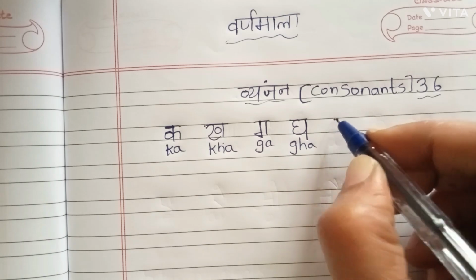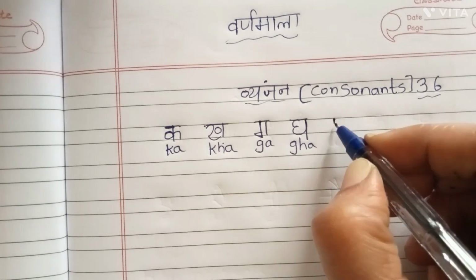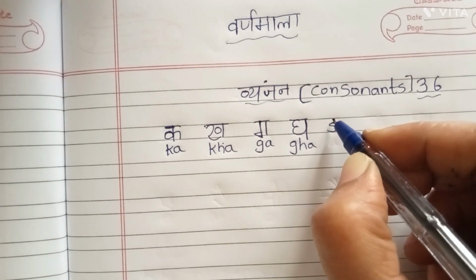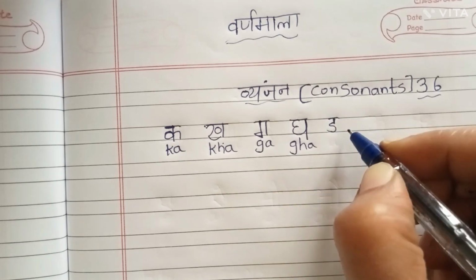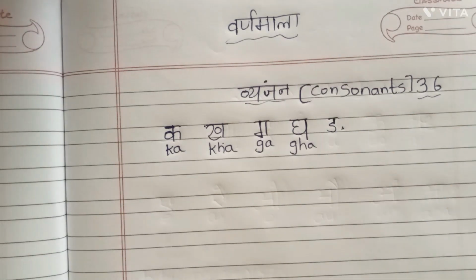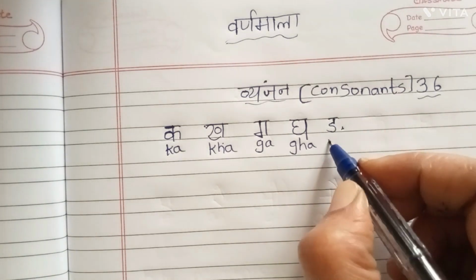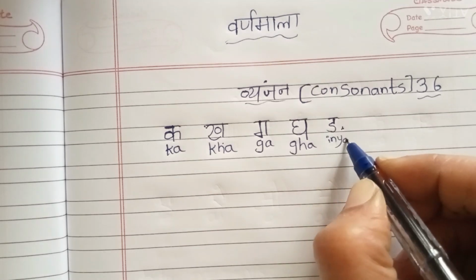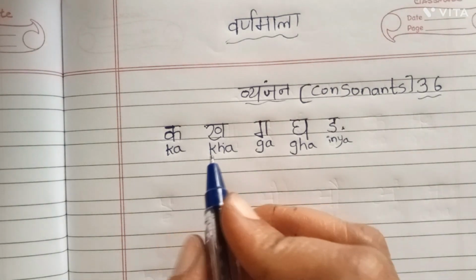Next letter is N. You can write one small standing line. To this you can write an S. On the top you can write one sleeping line. Here you can keep one dot. This is N.